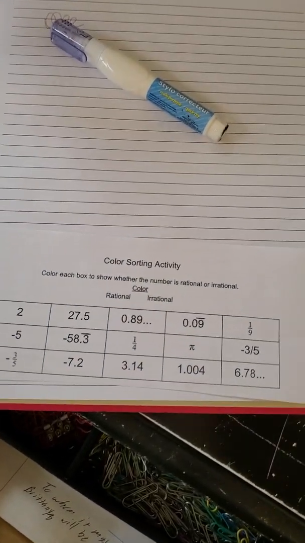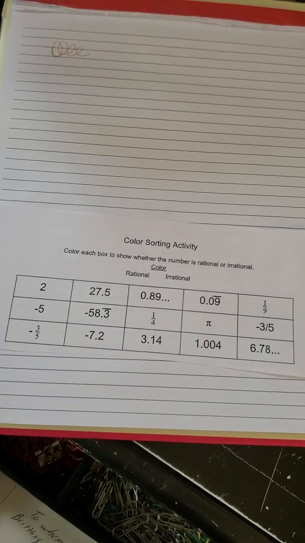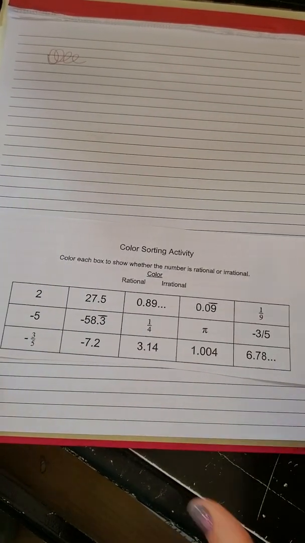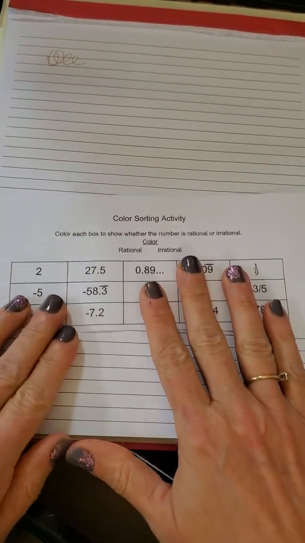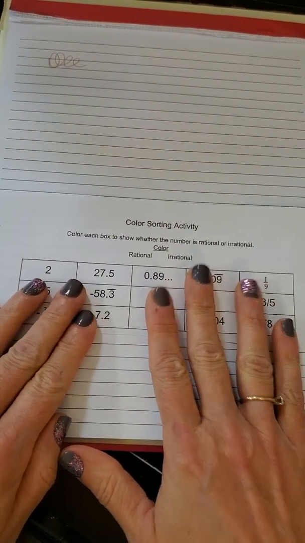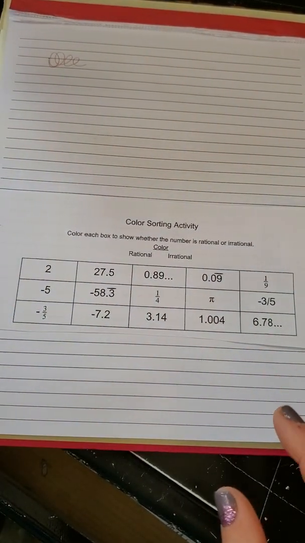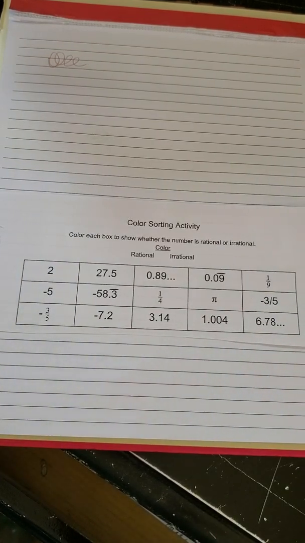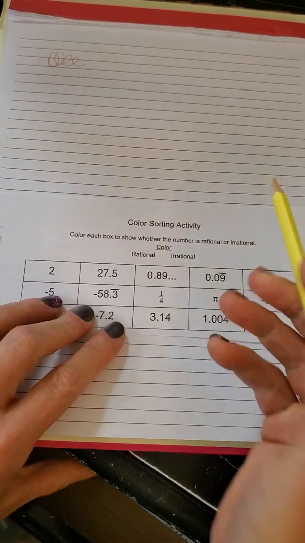All right, guys, we're moving right along here. Now we're going to just do a quick little color sort activity. I have some crayons that I'm going to give you to use, and you're going to have two colors, yellow and blue. Yellow and blue.